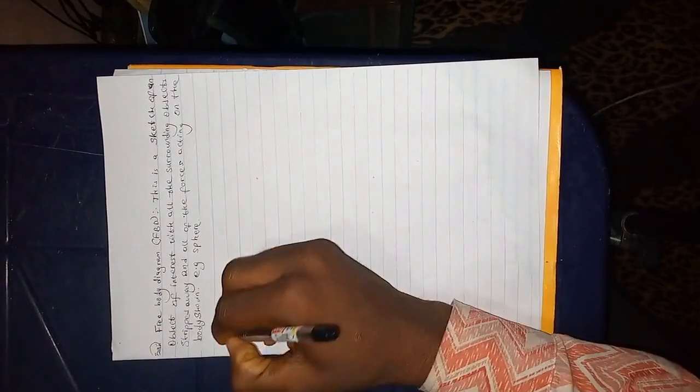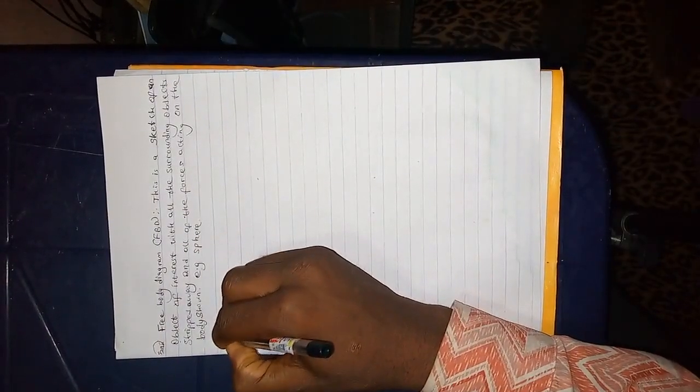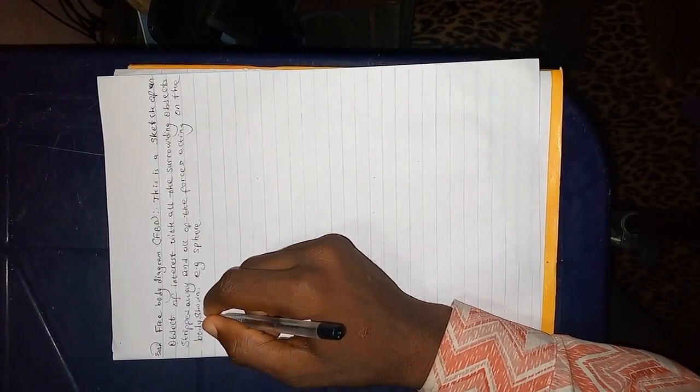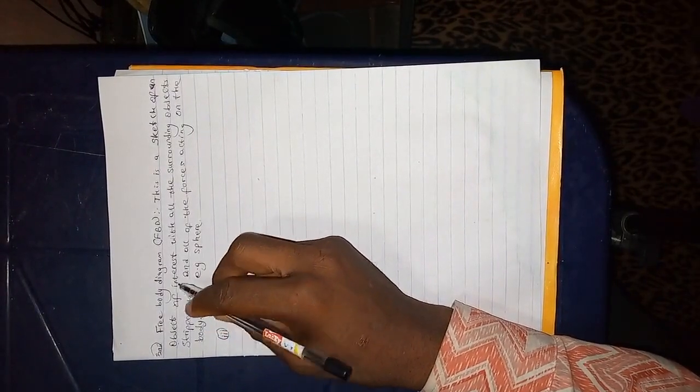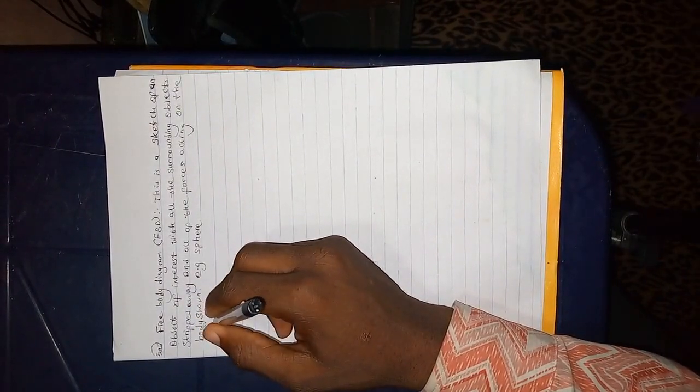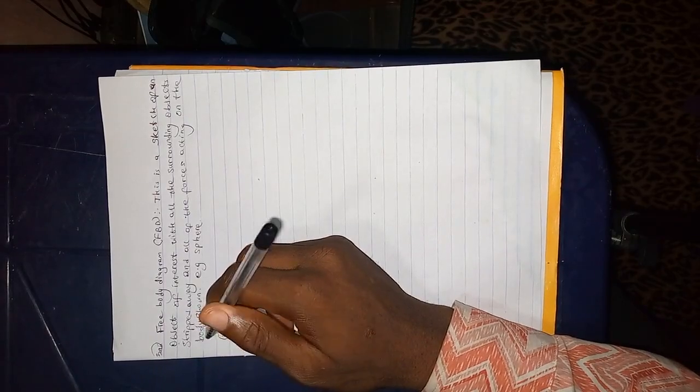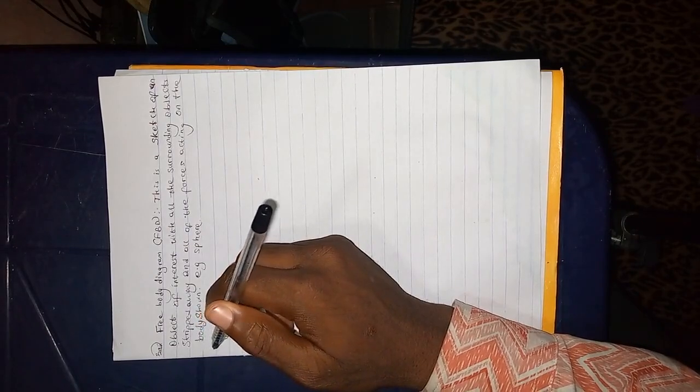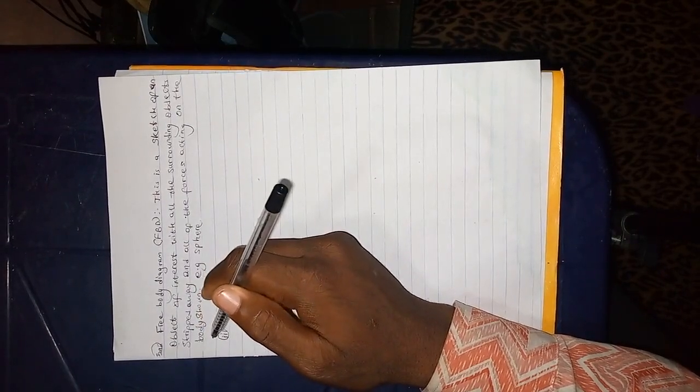We were told in question 3AII to state the procedure for drawing a free body diagram. I have three steps here, and it should be okay for you to know how to draw a free body diagram.